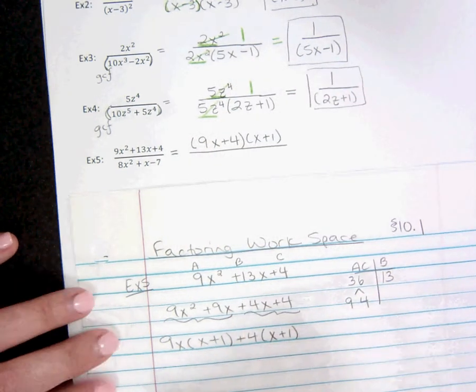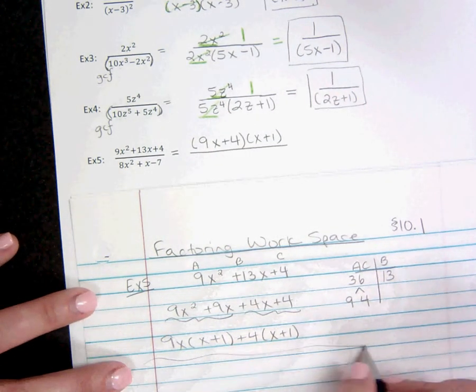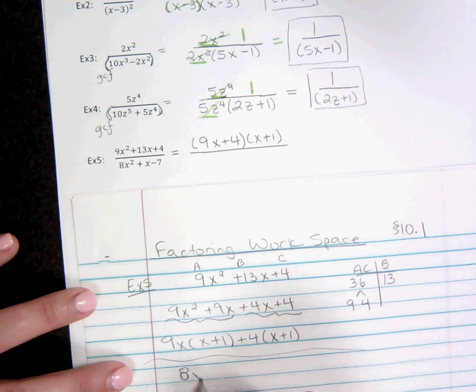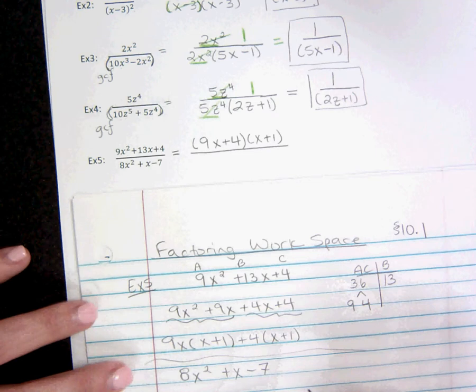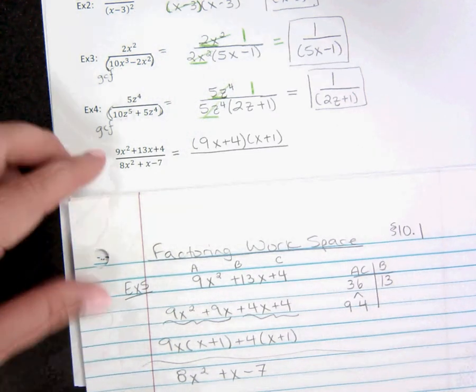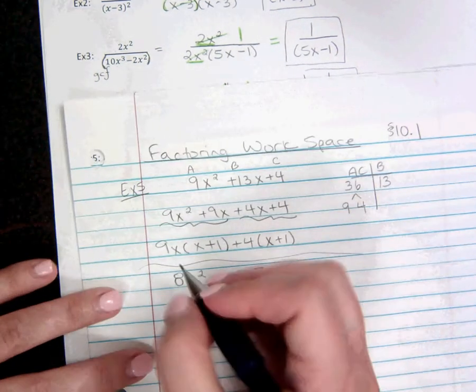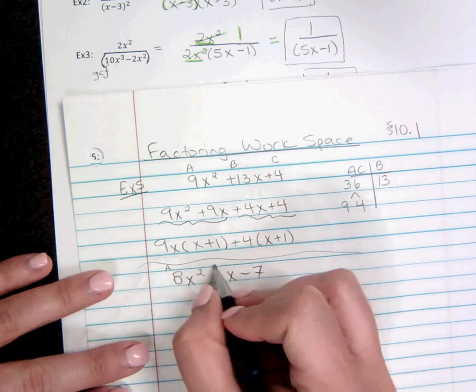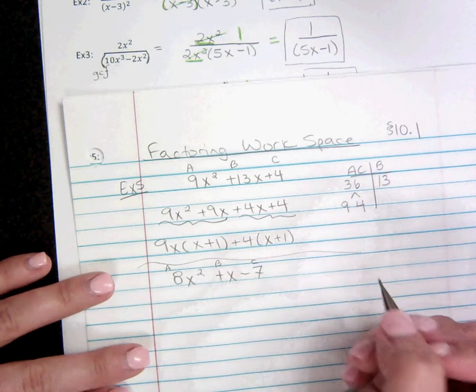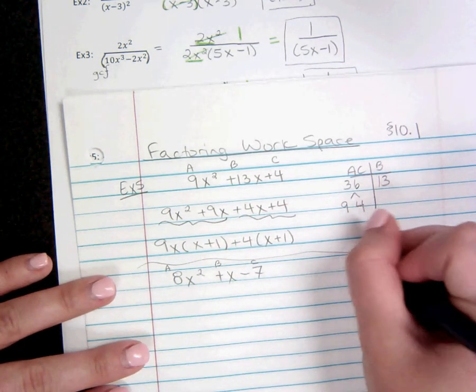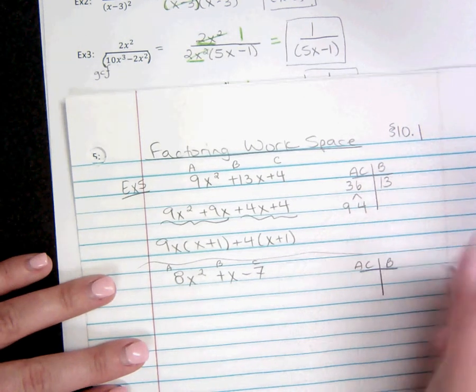Let's do the same thing on the bottom. We have 8x squared plus x minus 7. So let's get the bottom one factored. I do not see a GCF. We have A, B, and C. Set up my little chart.